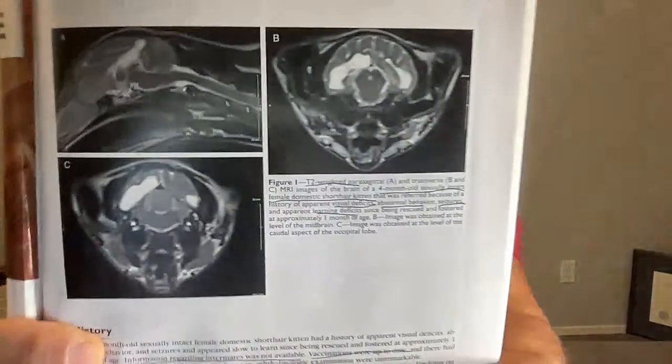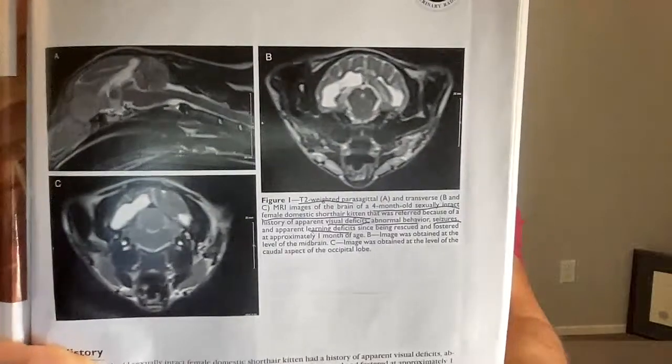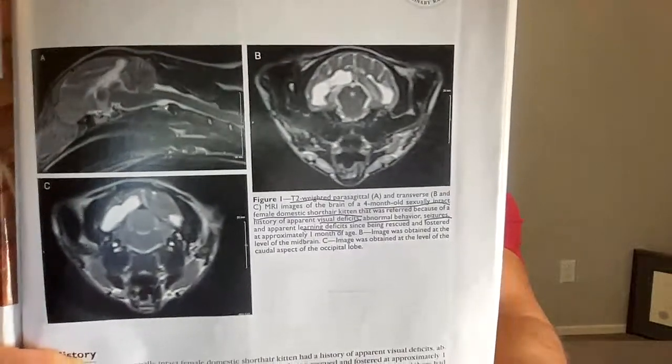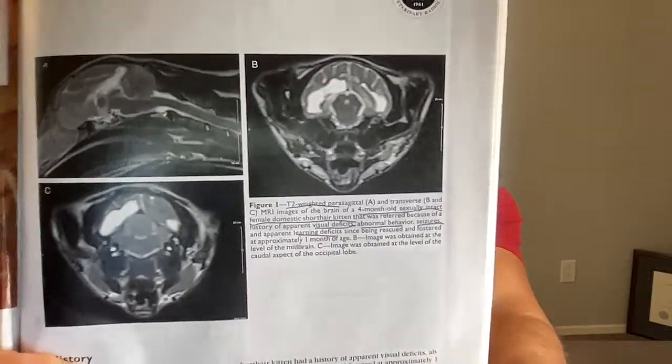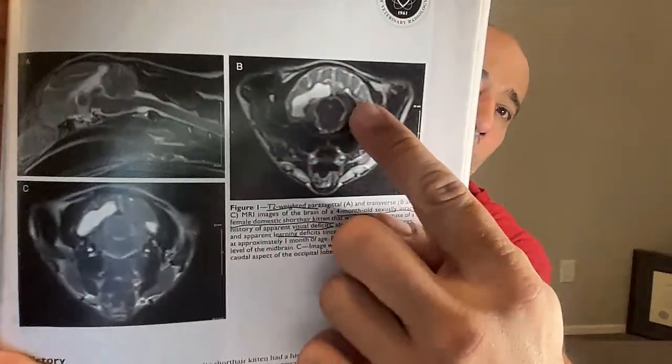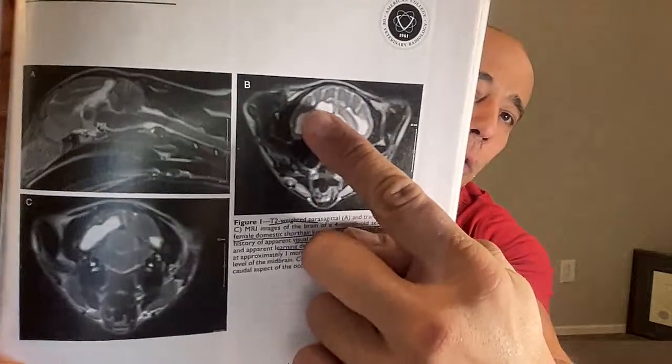This is an MRI case of a 4-month-old intact female domestic short-haired kitten that saw the vet for visual deficits, abnormal behavior, seizures, and learning deficits. This is a T2 weighted MRI. T2 means that the fluid and inflammation, anything like that, will show up bright white. So you can see the white areas on the MRI, that's all fluid.